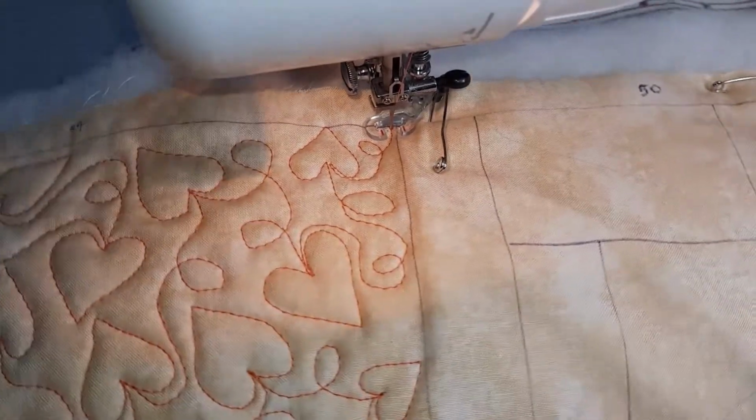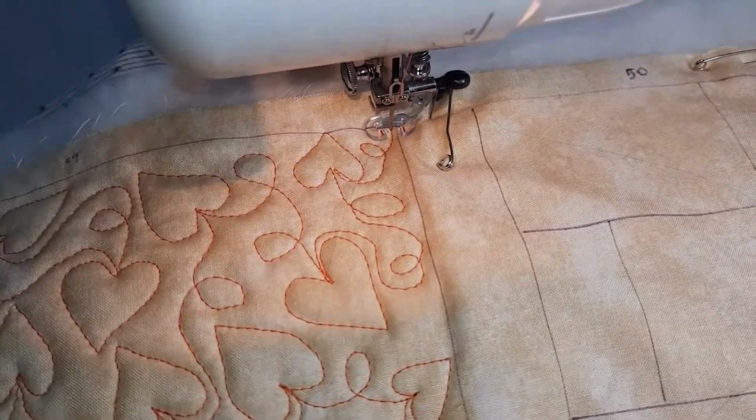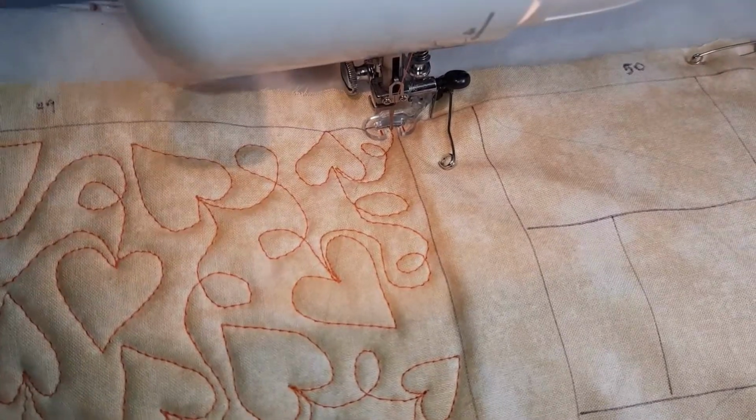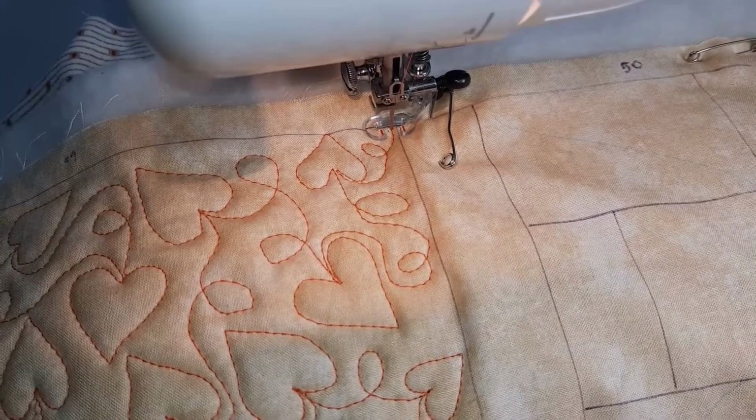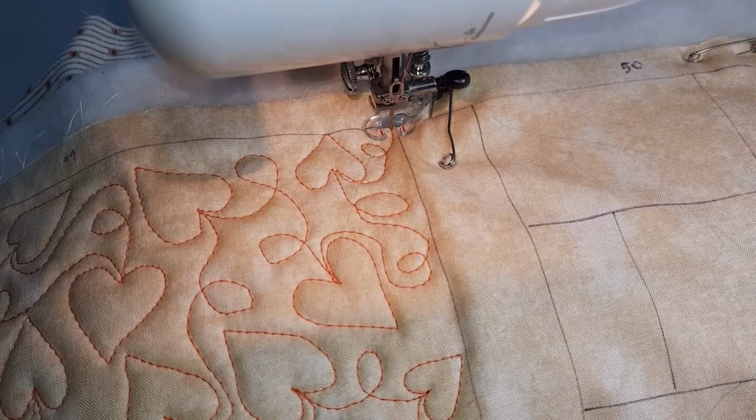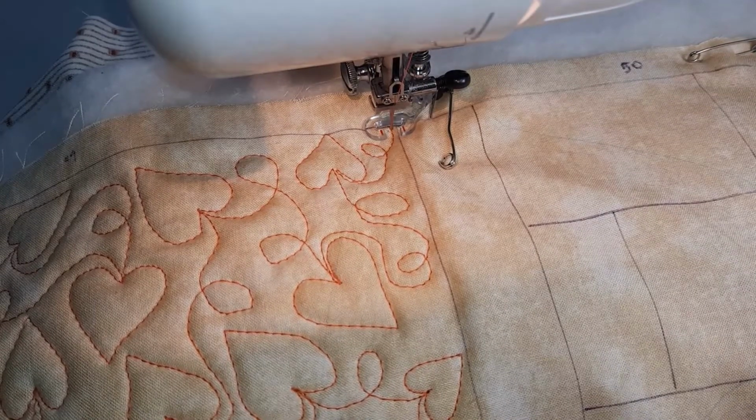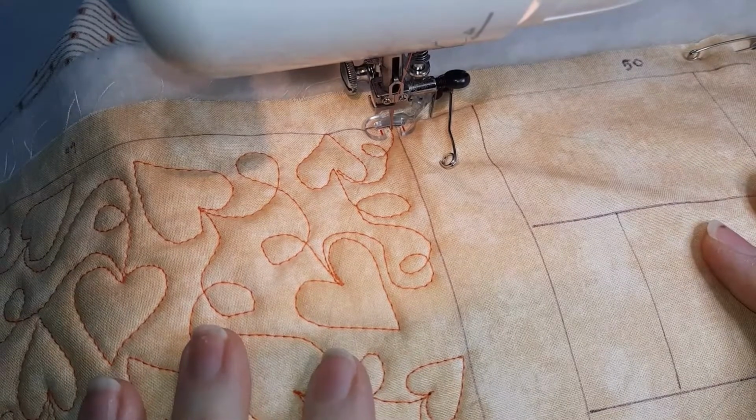Alright, so I will keep going and I'll film it for you. If I have anything to say, then I'll come up with it, but otherwise it's just me quilting, so you can see how I'm moving my hands and the shape that we're creating.